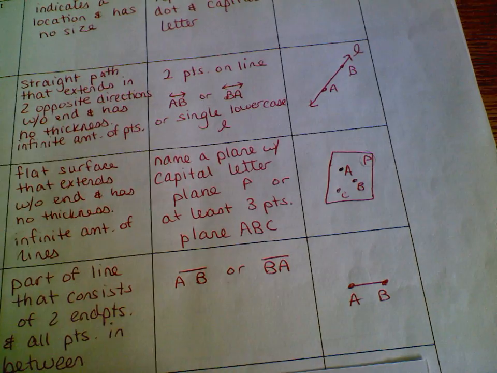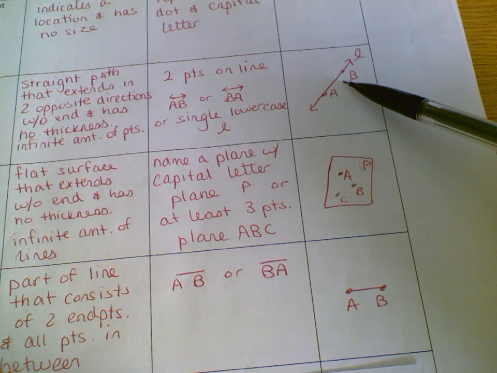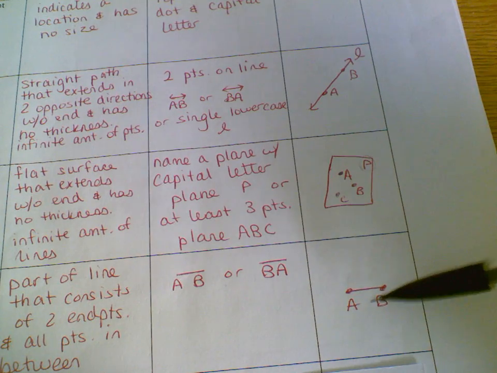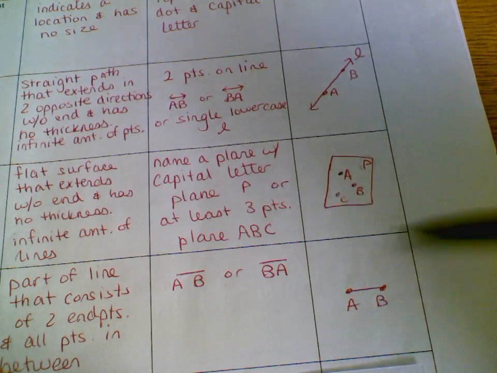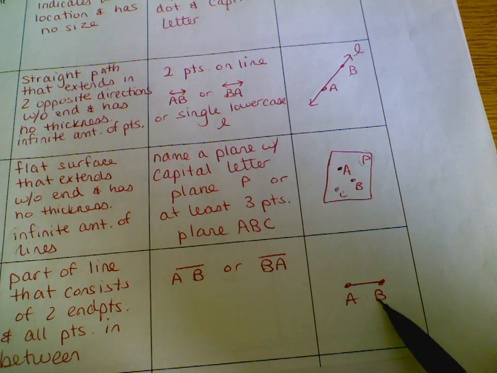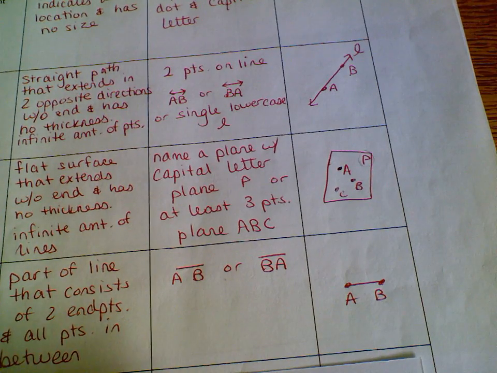Remember, a line segment is different than a line. This one has arrows, this one does not. This is called a line segment. You can call it either line segment AB or BA. You can reverse the order.